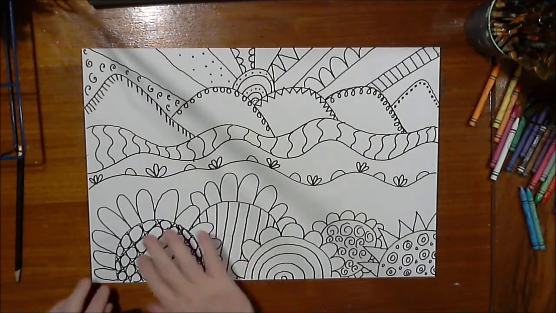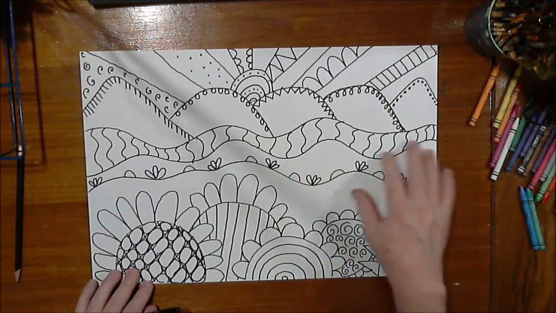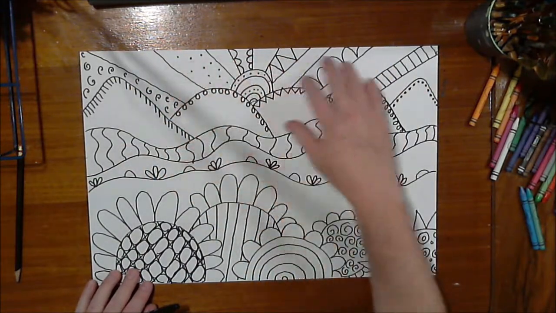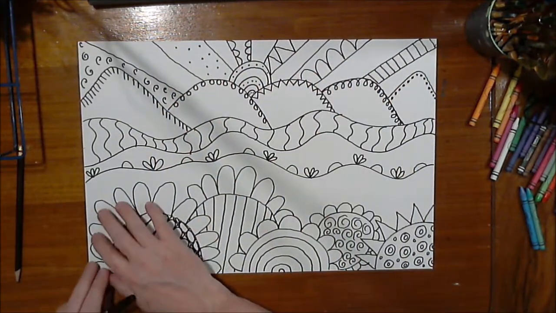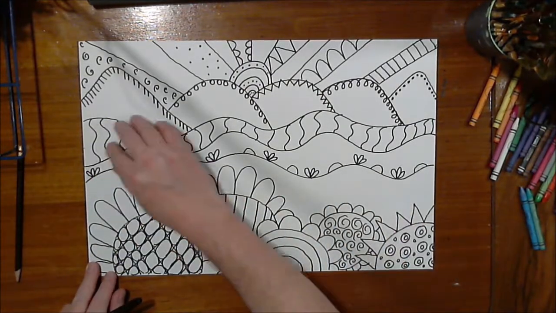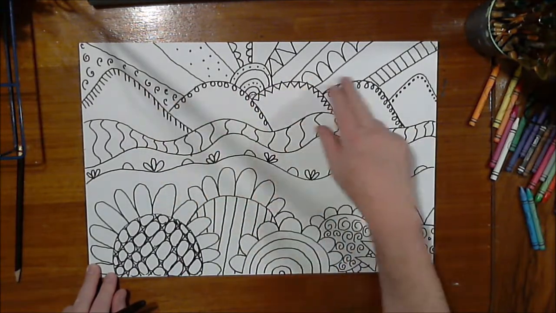I have my foreground, nice and big, my middle ground in a medium size, and my background smaller. You're always going to have your foreground at the bottom of your paper, your middle ground in the middle of your paper, and your background in the back.